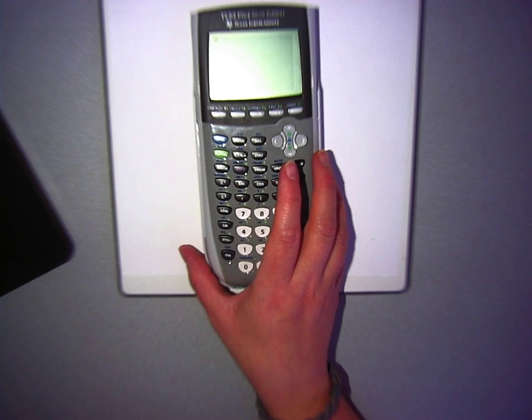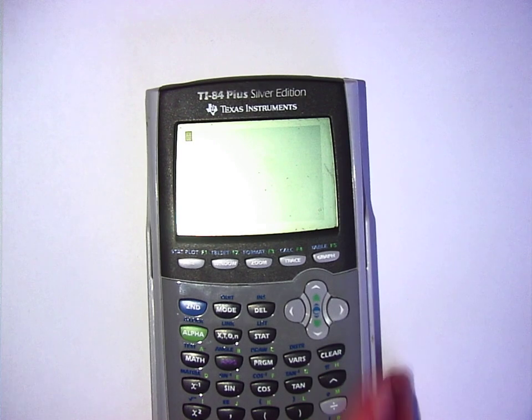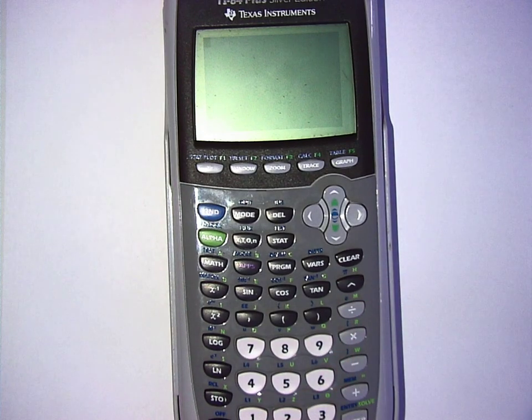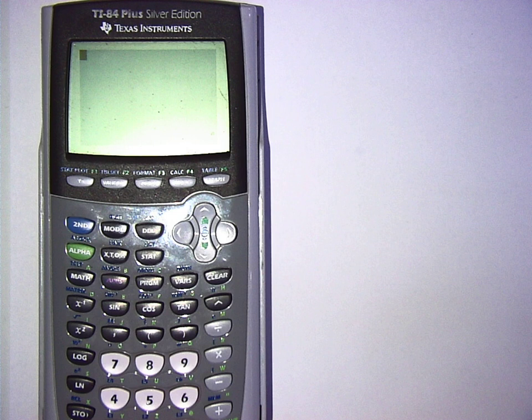Okay, so today I'm going to teach you how to do standard deviation and means and stuff like that on your calculator. So first, we're going to look at the data from the football packet that we did.